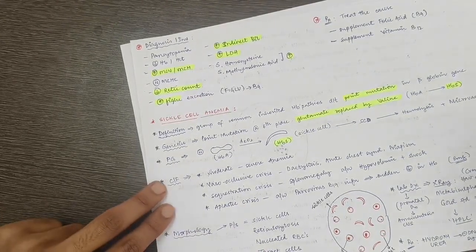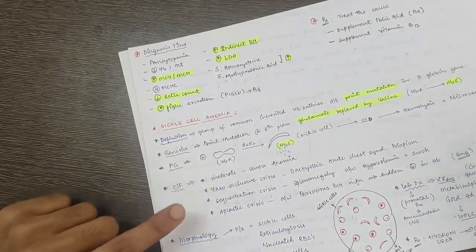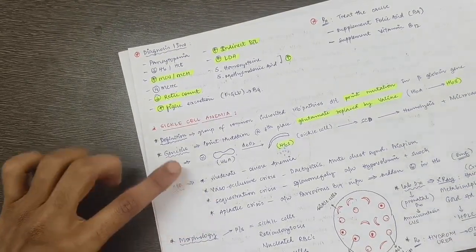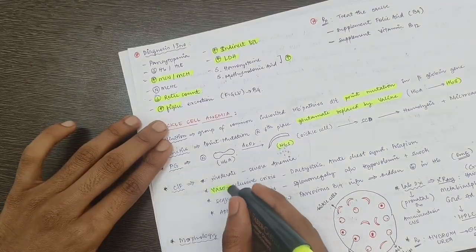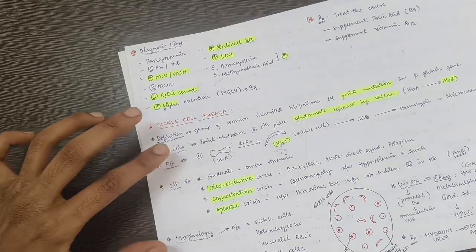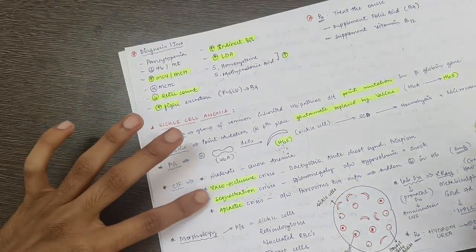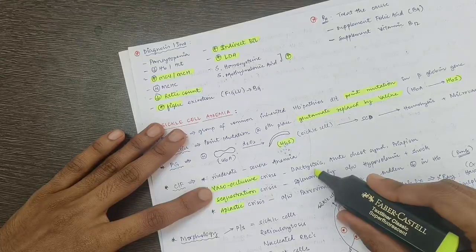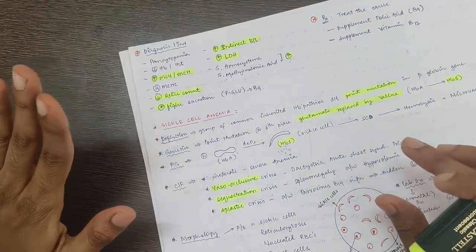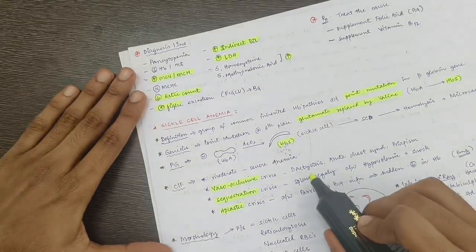So what are the clinical features? Clinical features mainly you're going to see moderate to severe anemia, and there is something called vaso-occlusive crisis. Okay, vaso-occlusive crisis, sequestration crisis, and aplastic crisis. These are the crises, and based on them you're going to tell about the symptoms. In vaso-occlusive crisis, you're going to see dactylitis, that is pain in the extremities, especially hands and feet.